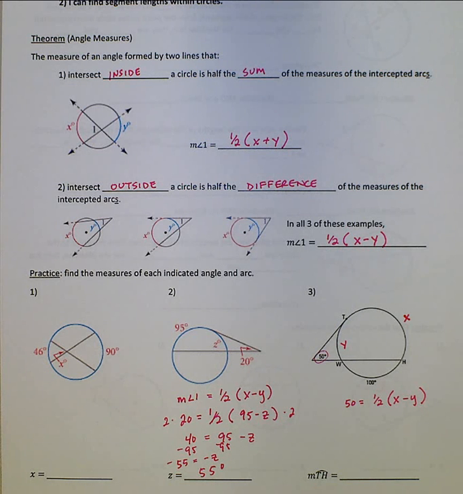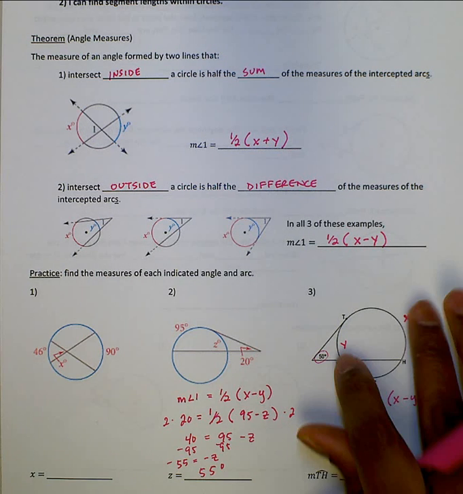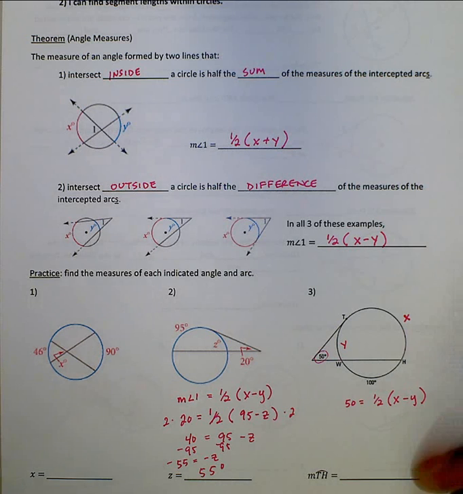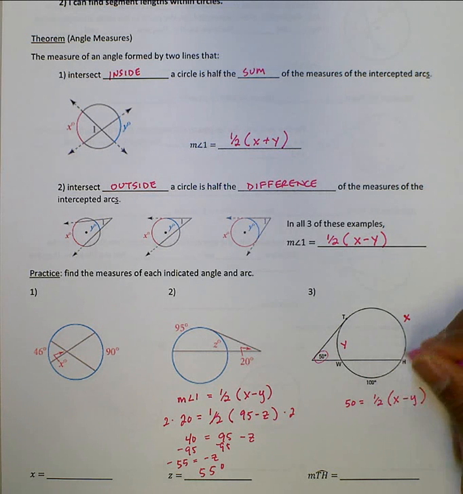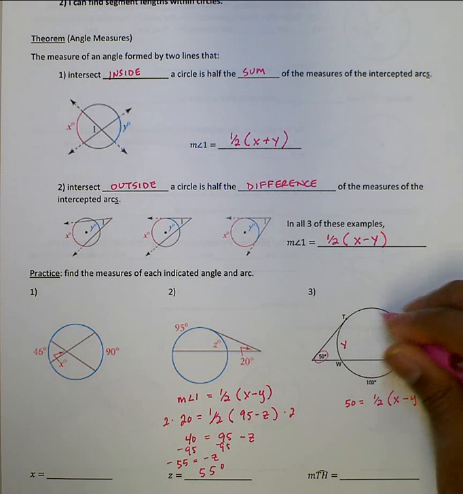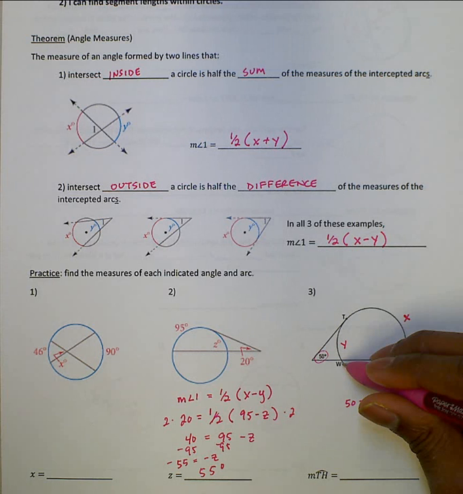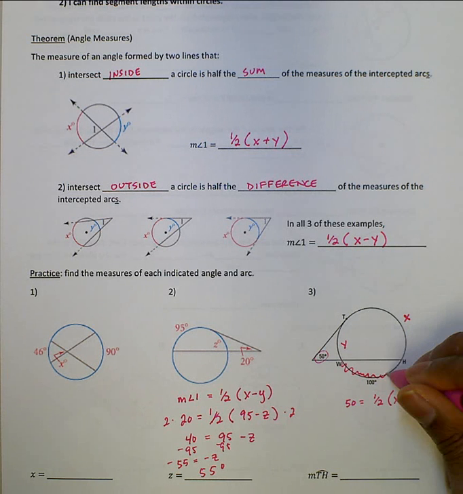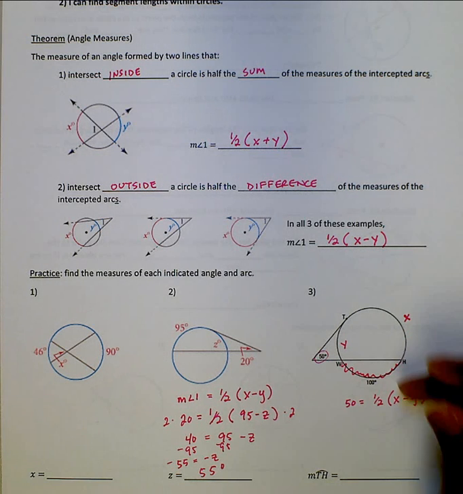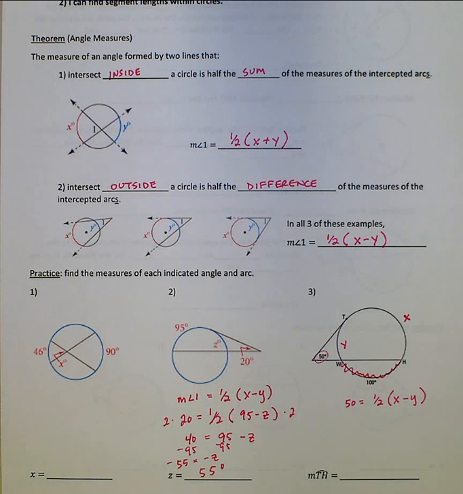Now the problem with setting the problem up this way for this specific problem is that we have two unknowns. I don't know what x is, I don't know what y is. But what I do know is that the entire circle is 360. So since WH is 100, the rest of this has to be 260, correct?